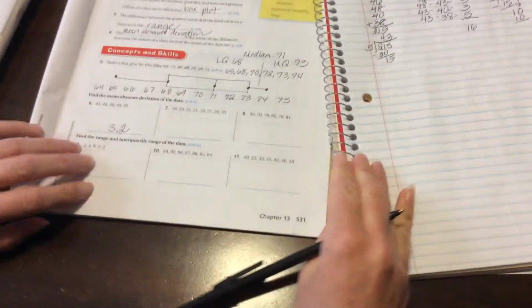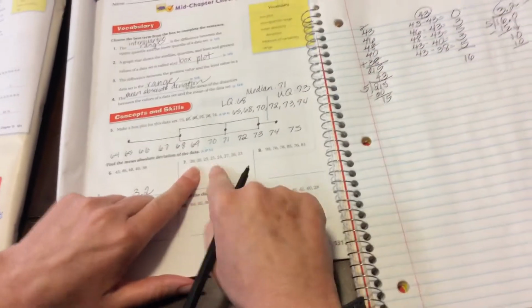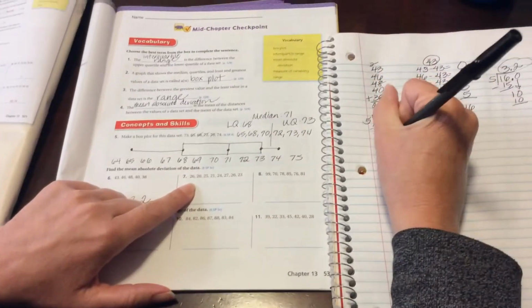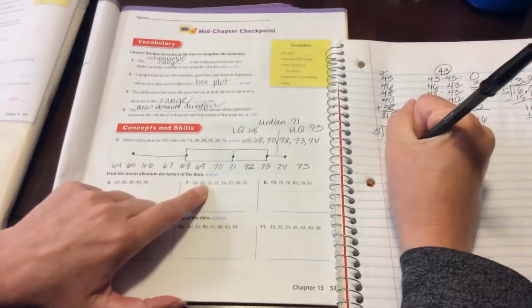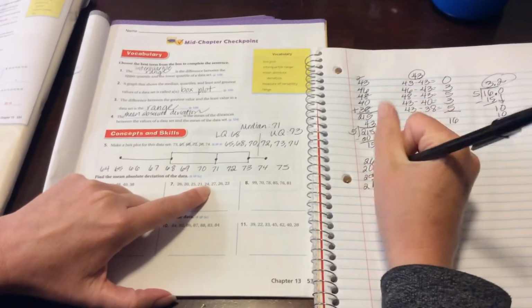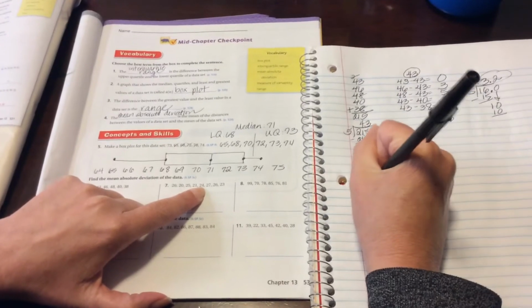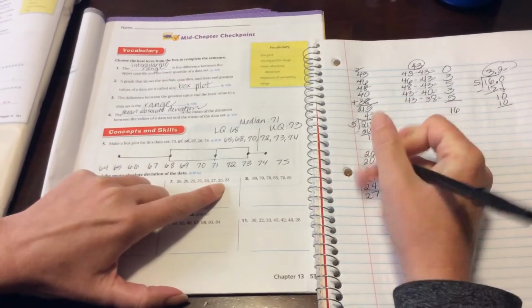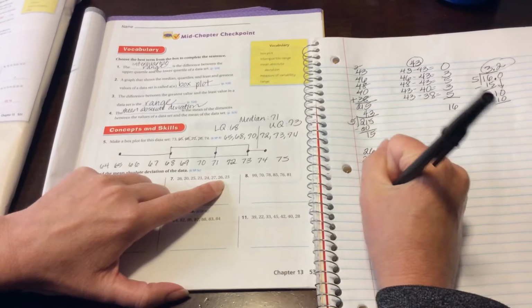Okay, next one. Number 7, I have a large data set here. It's 26, 20, 25, 21, 24, 27, 26, 23.